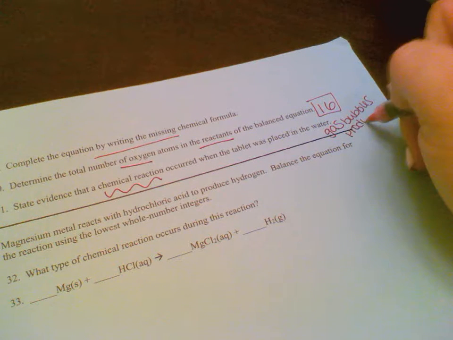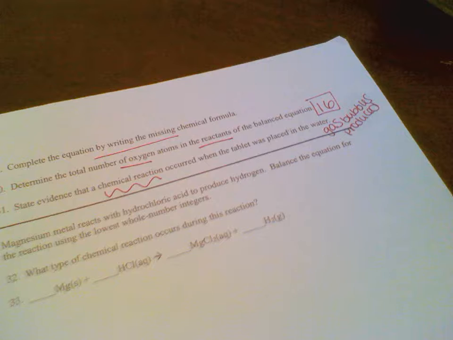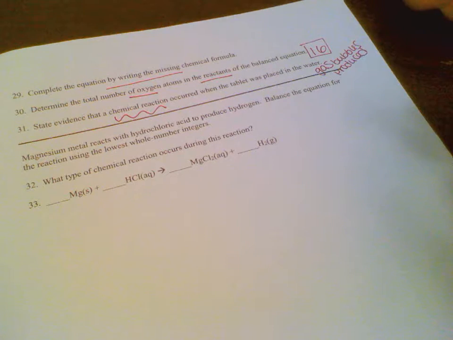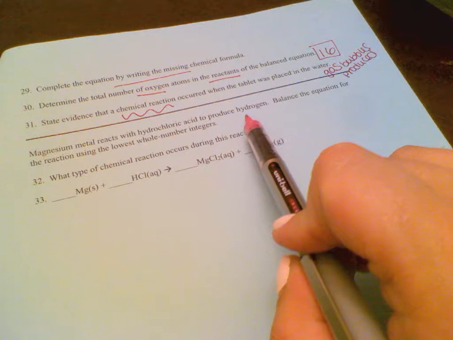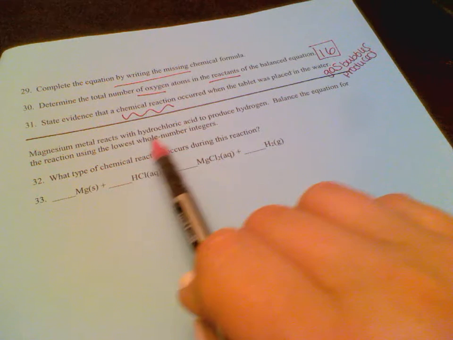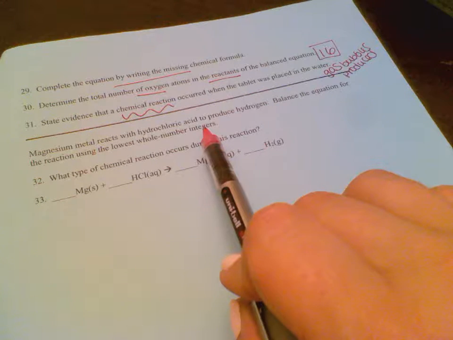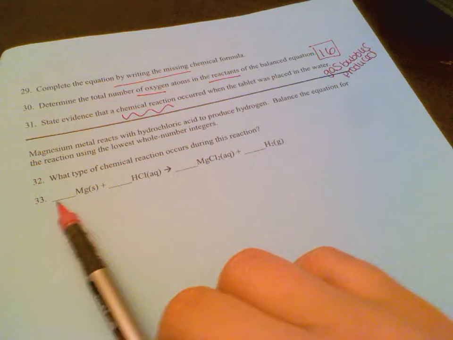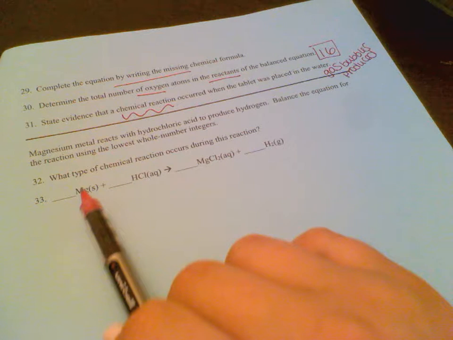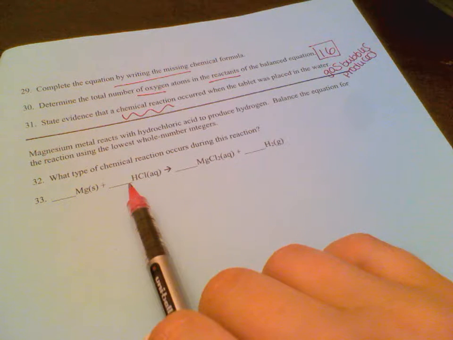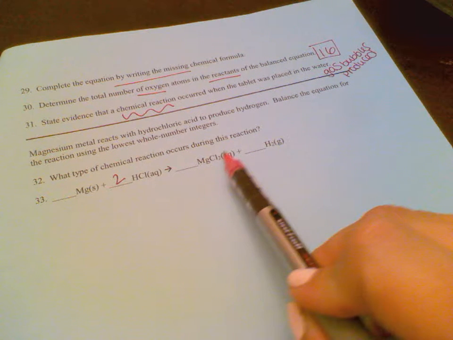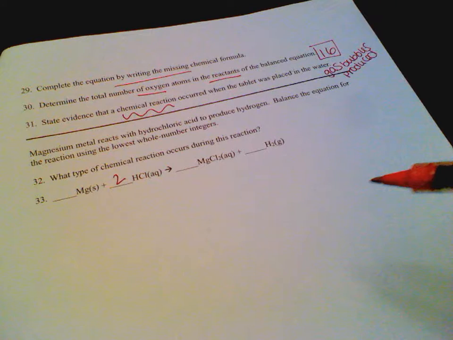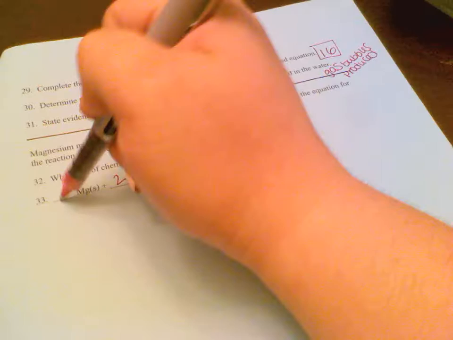Okay, so, all right, magnesium metal reacts with hydrochloric acid to produce hydrogen. Balance the equation for the reaction using the lowest whole number integers. I see my reaction actually down in 33. Let's skip there. So I have 1 Mg, 1 Mg, 1 H, 2 H's. All right, I'm going to put a 2 right here. 2 Cl's, 2 Cl's. I think I'm done. Just put a 2 right there and you're done. If you're really feeling frisky, put 1s in there. But otherwise, just that 2.